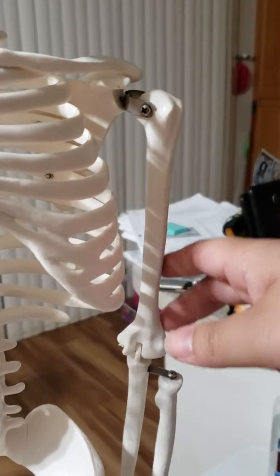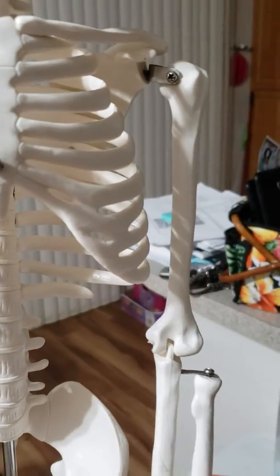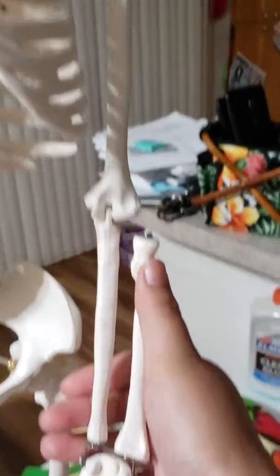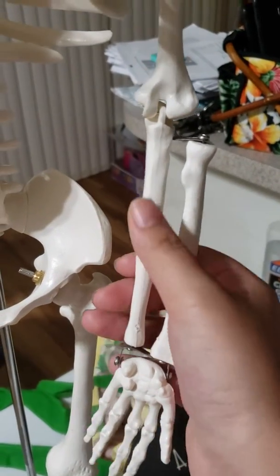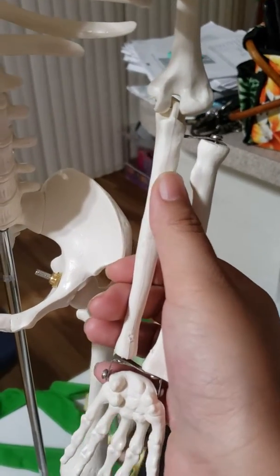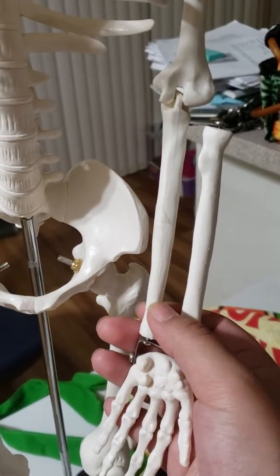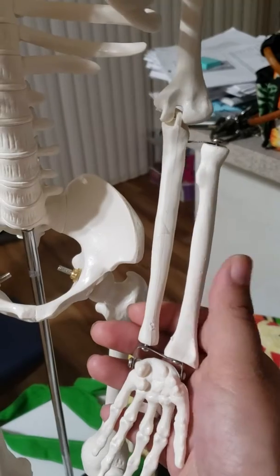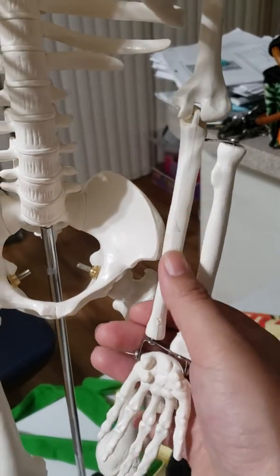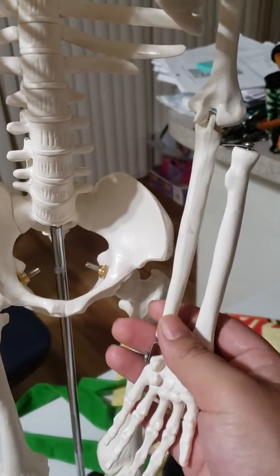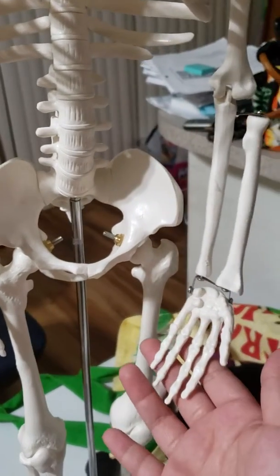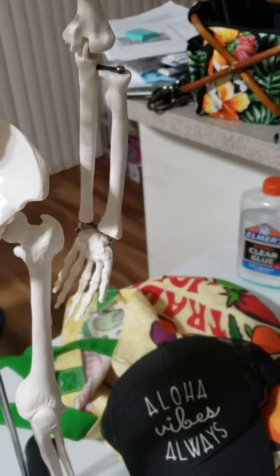Then we've got the radius. When you look at the arms, this bone here is the radius, and this is the ulna here. So that's clavicle, scapula, humerus, radius, and ulna.